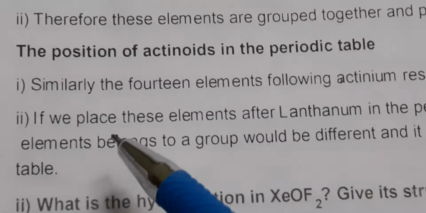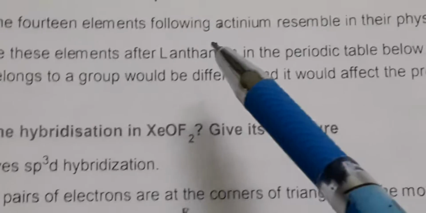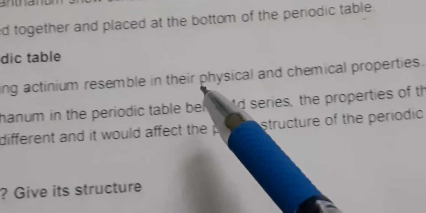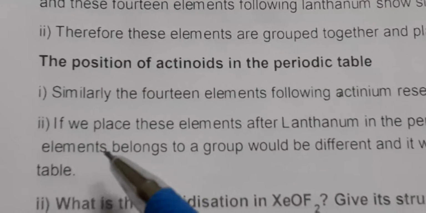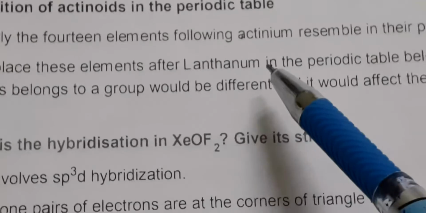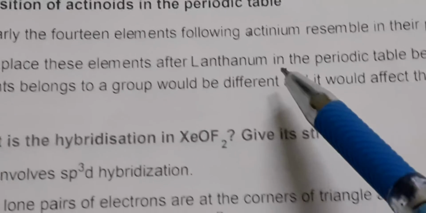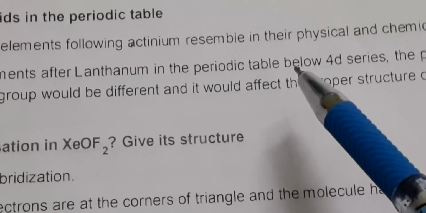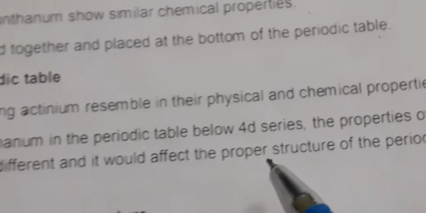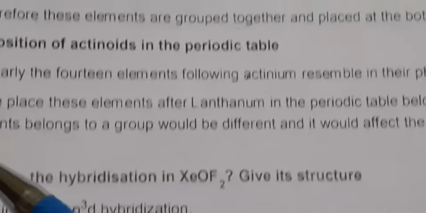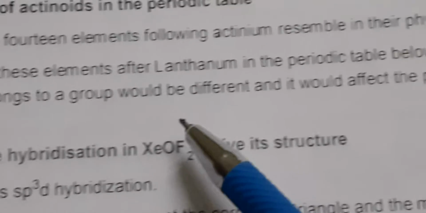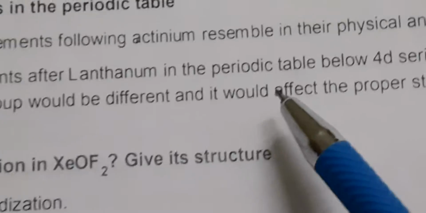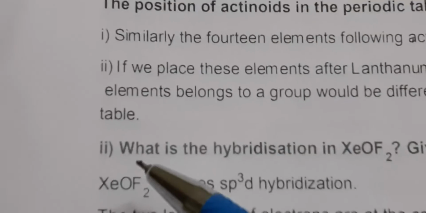Thorium to lawrencium, there are 14 elements. Okay, they resemble each other in their physical and chemical properties. If we place these elements after lanthanum, lanthanumக்கு அப்புறமா இதை வச்சோன்னா என்ன ஆச்சு? The periodic table below 4d series, the properties of the elements belonging to a group would be different and it would affect the proper structure of the periodic table.